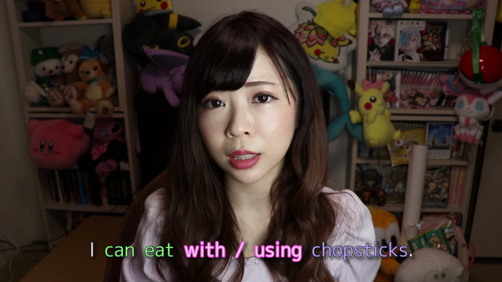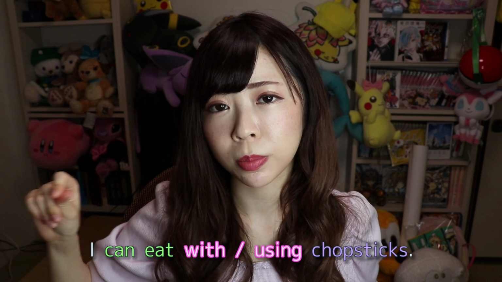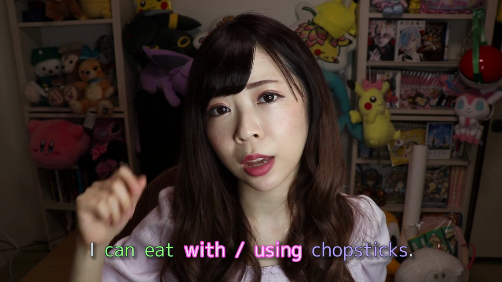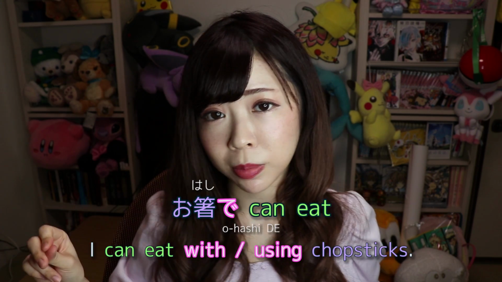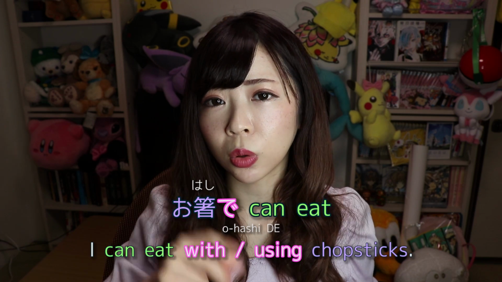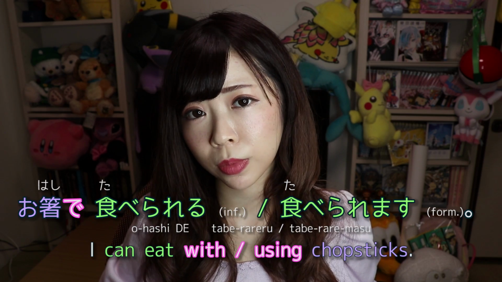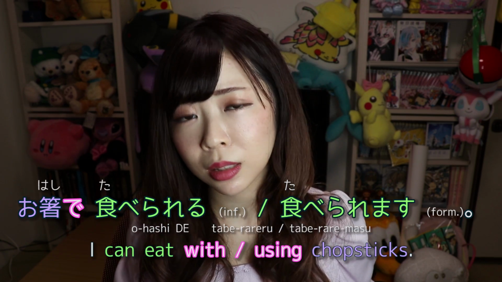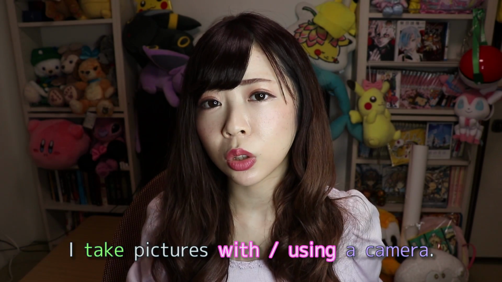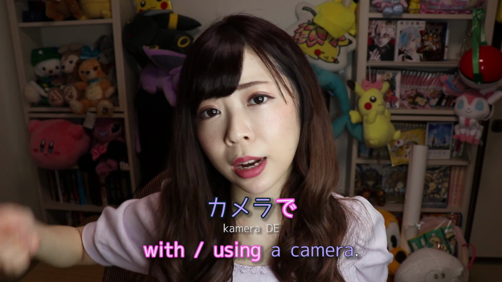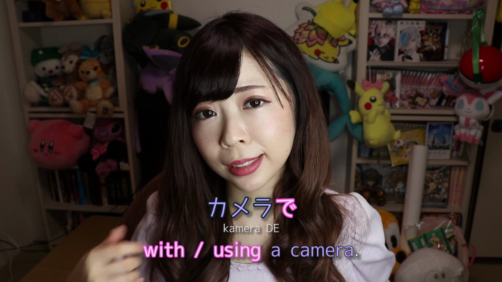Or if you want to say I can eat with chopsticks, again you'd use the de particle as with chopsticks. Chopsticks we say ohashi. So ohashi de means with chopsticks, by using chopsticks. And then you want to say can eat, you say taberareru informally and taberaremasu formally. Or if you want to say I take a picture with my camera, you want to say kamera de to mean with my camera, and then to take a picture.